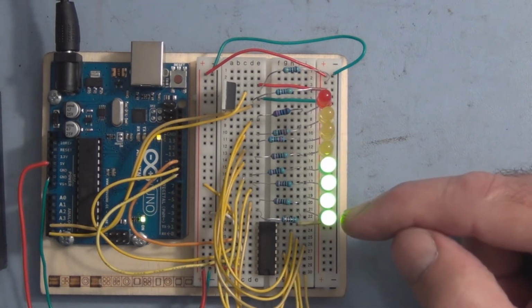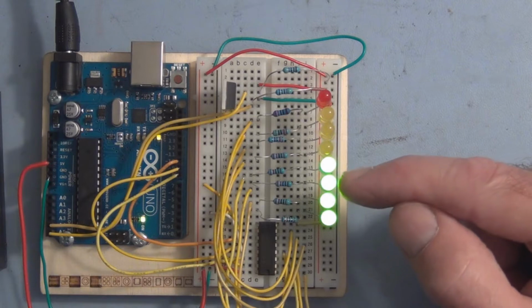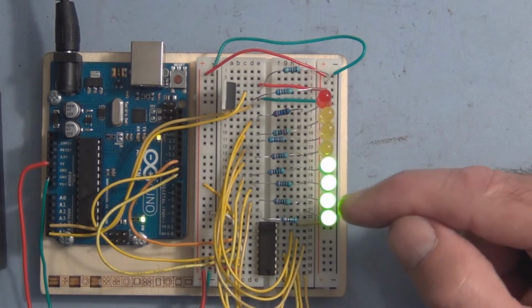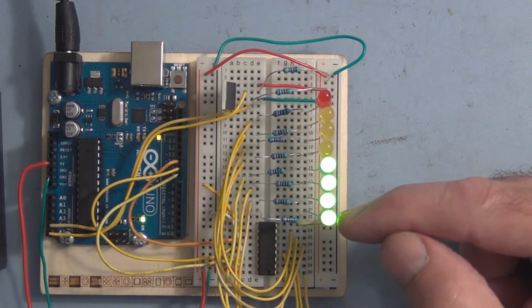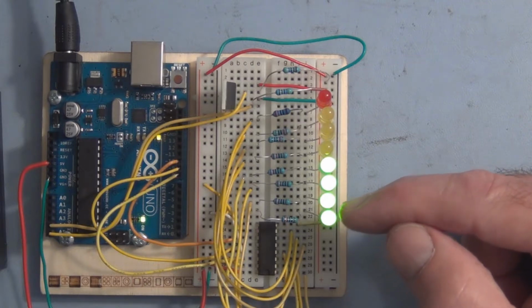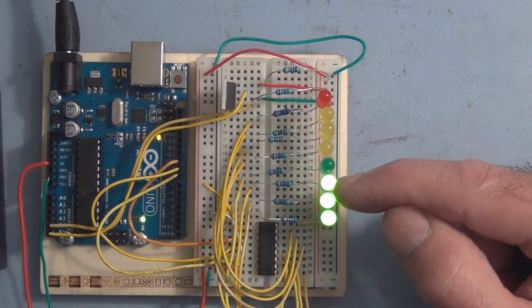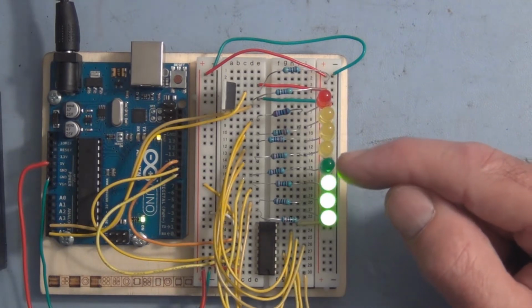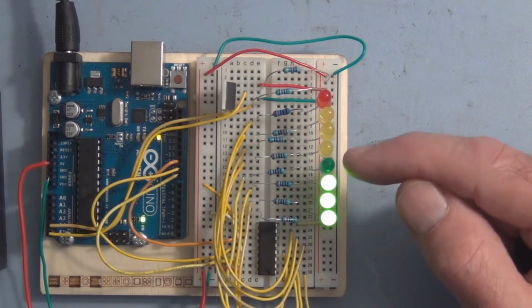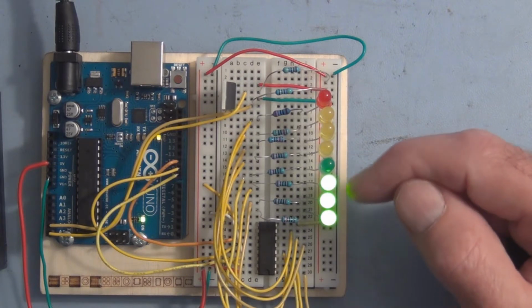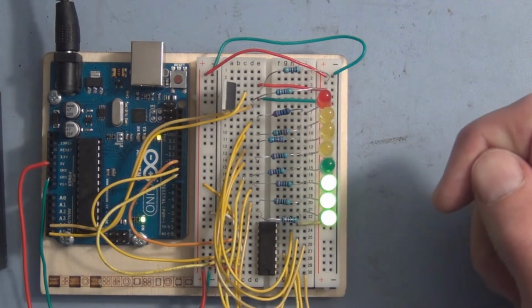As you can see, we progressively turn on these LEDs. We don't turn on one at a time. We turn on the first one, and as the temperature increases, that one remains on, and then we turn on the next LED, and so on, to give the visual representation of the temperature increasing up this bar graph.